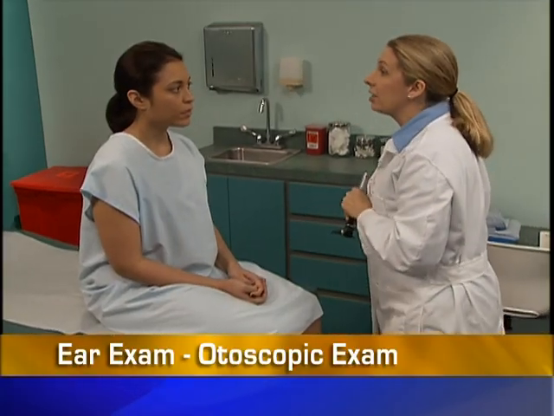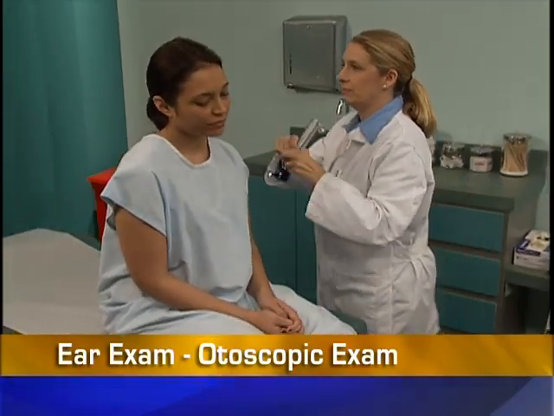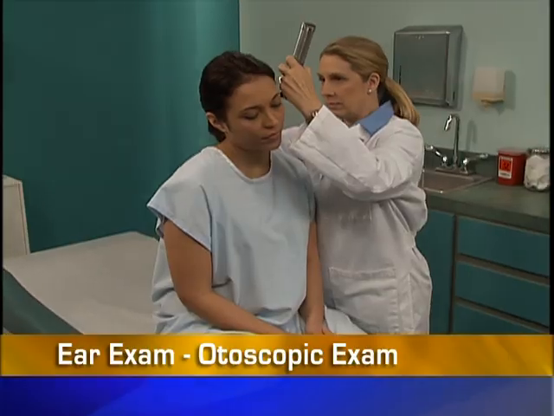Everything looks fine in that ear. Now I'm going to check the other one. The entire eardrum should be flat and have no perforations.